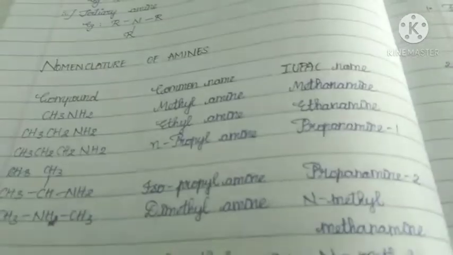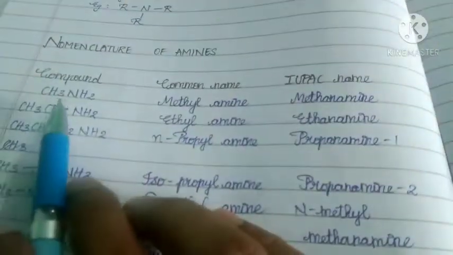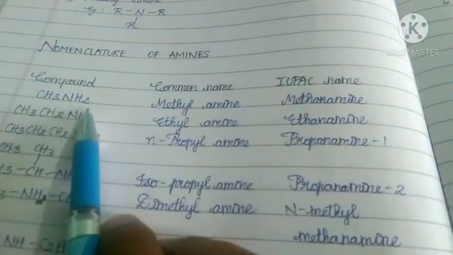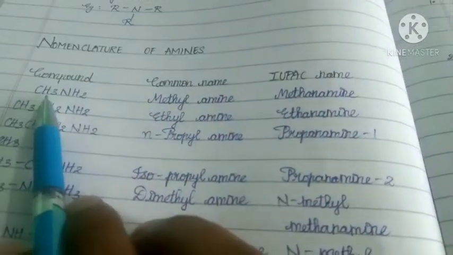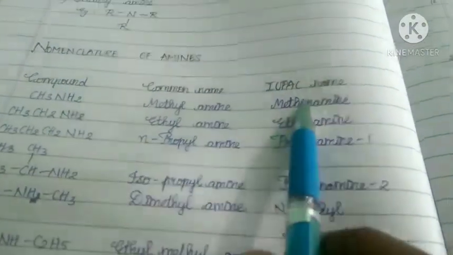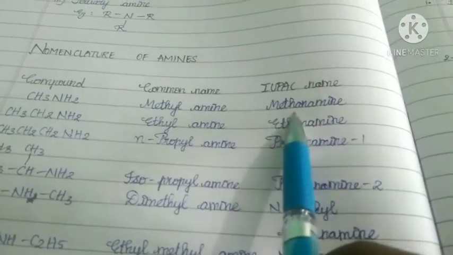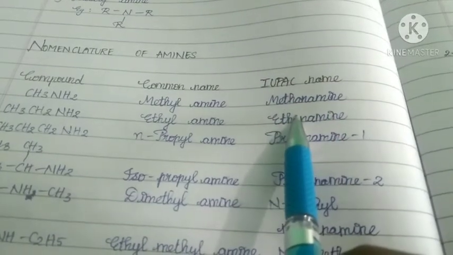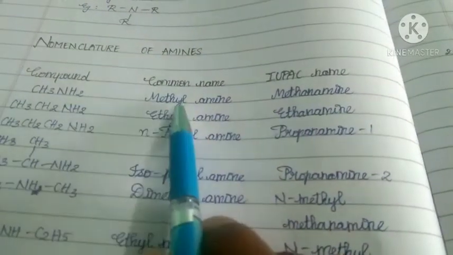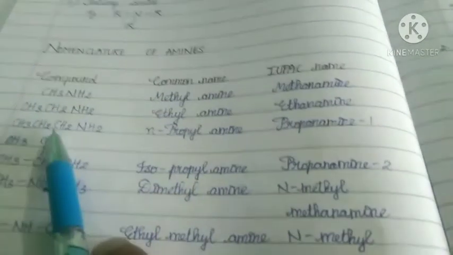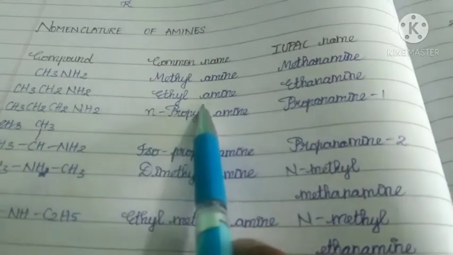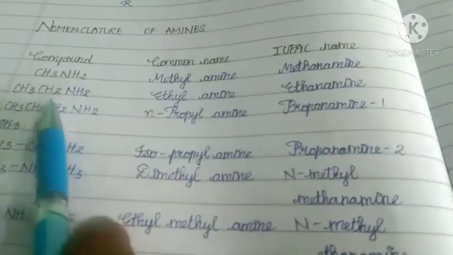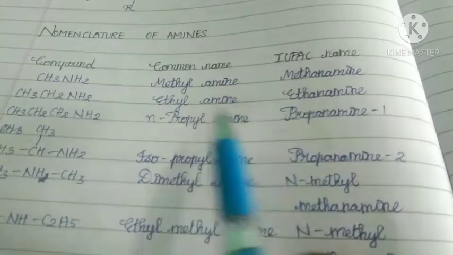Next topic is nomenclature. First compound is CH3NH2. This is methyl amine, the common name. Then what about its IUPAC name? Methanamine. Methanamine is the IUPAC name of methyl amine. Next one, CH3CH2NH2. This is ethyl amine, the common name. The IUPAC name is ethanamine.